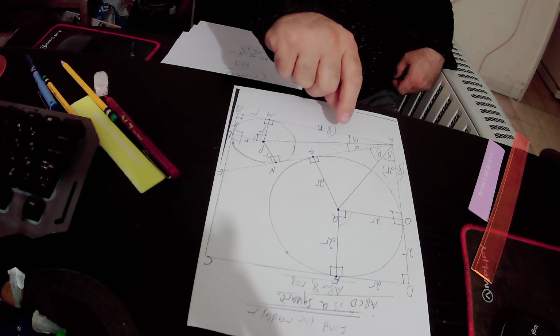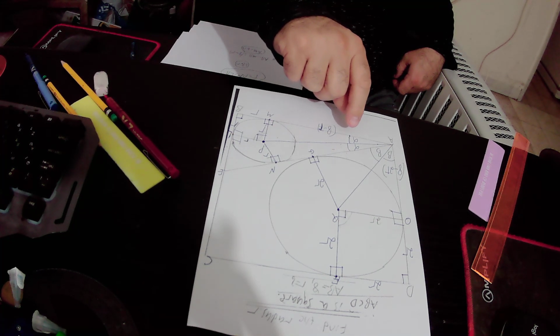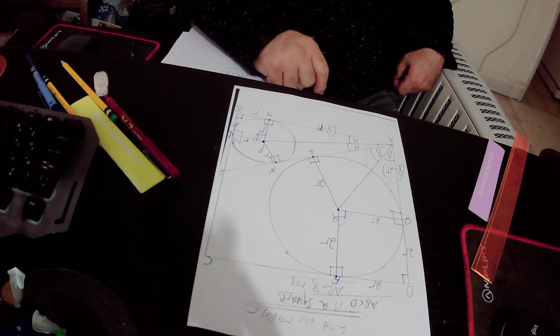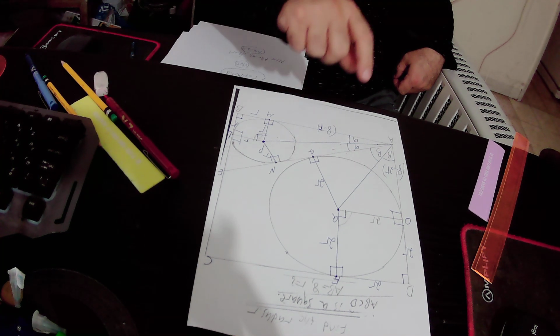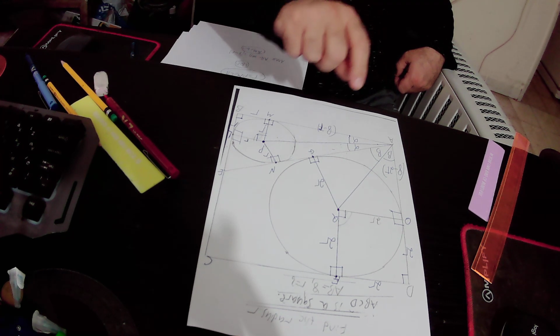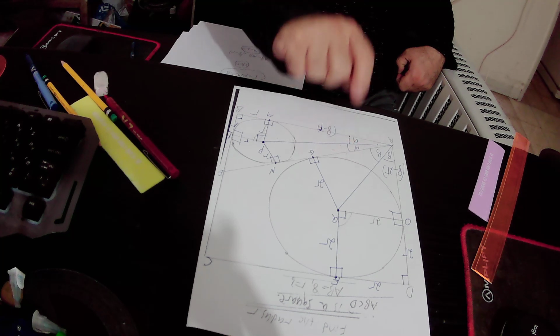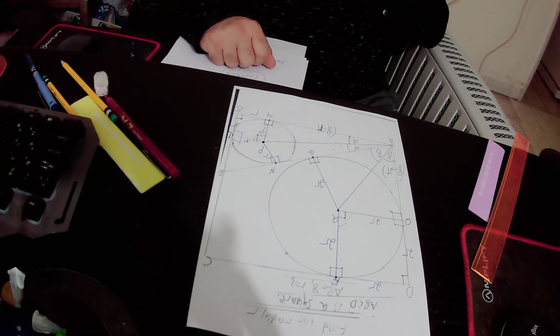So, from the fact that those two triangles are congruent, we conclude that those two angles are equal to each other, because according to the rule, corresponding angles in congruent triangles are equal. And if this angle is alpha, this angle will also equal alpha. Okay?